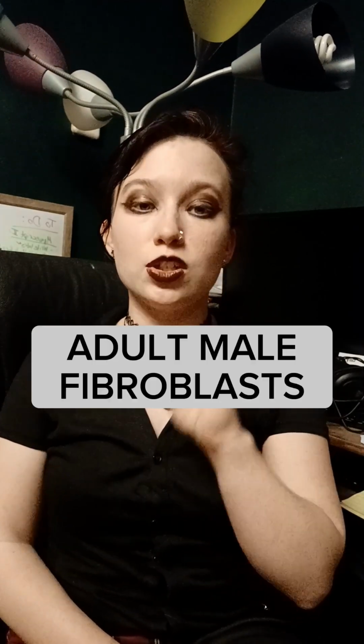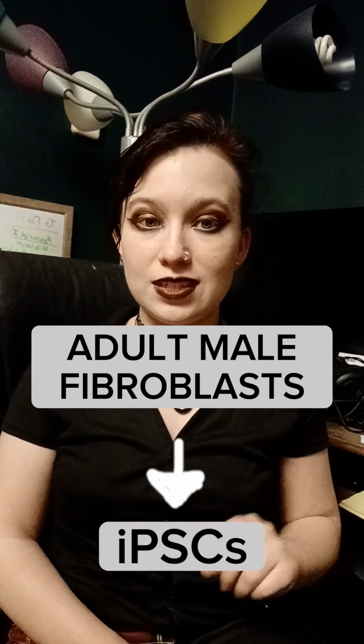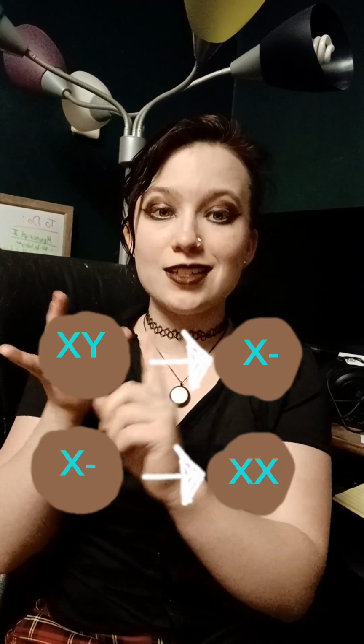With this method worked out, they then wanted to test it in a model that was going to be more translational and have more therapeutic and research applications, where they isolated fibroblasts from adult male mice and turned them into what we call induced pluripotent stem cells. They used the same methods they just established to delete the Y, duplicate the X, and confirm that all of the other chromosomes were intact in their normal amounts.